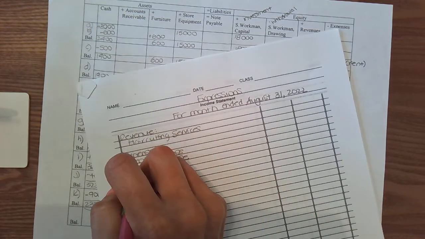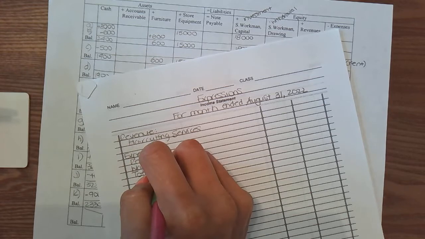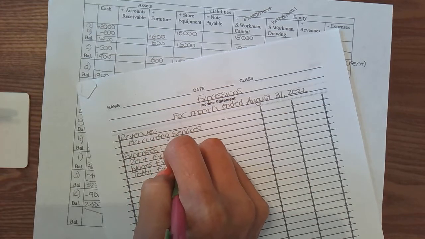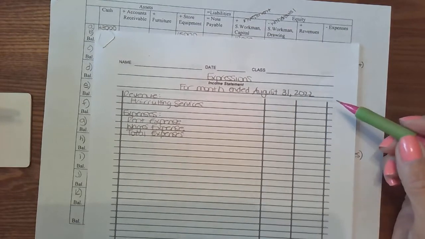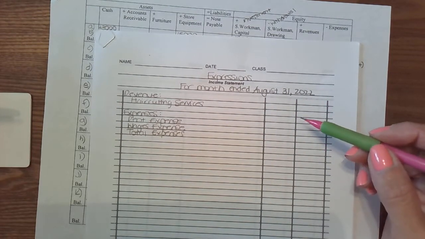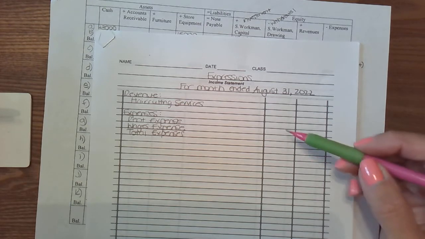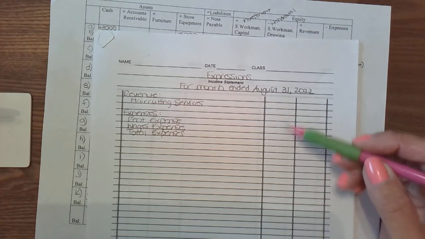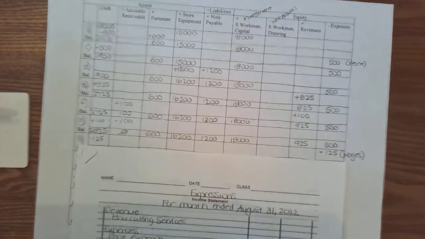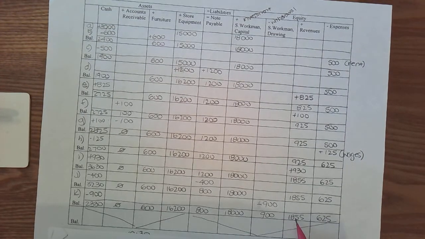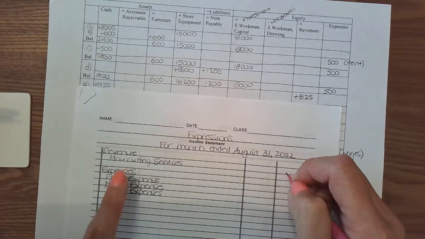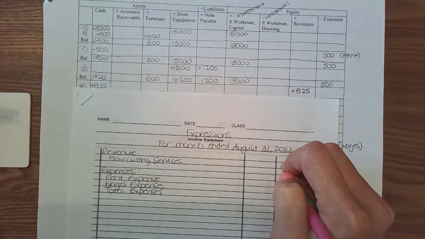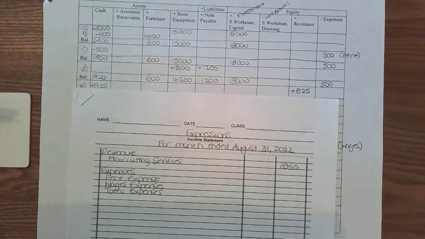Underneath wages, we're going to write total expenses. Now you've got 2 other columns here, a middle one and a far right. We're going to put final totals in the far right column, and we're going to put subtotals in the middle column. So looking at our accounting work, our revenue was $1,855, so we're going to put that in our far right column where it says hair cutting services. You don't have to put .00 or any dollar signs, just the whole number is fine.